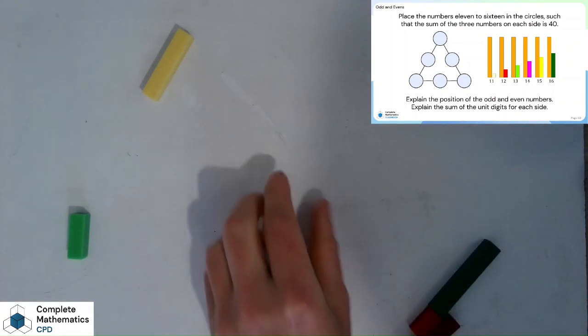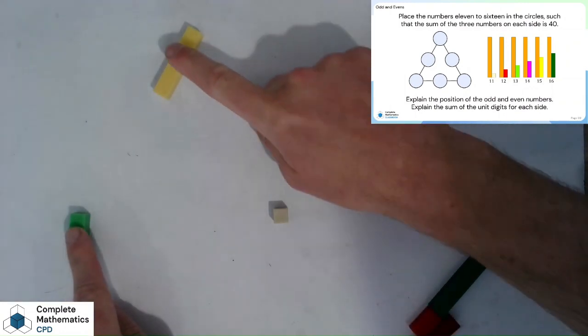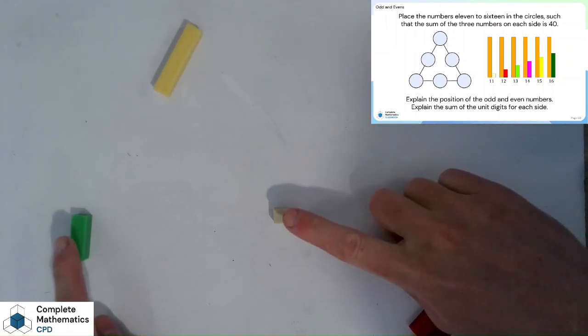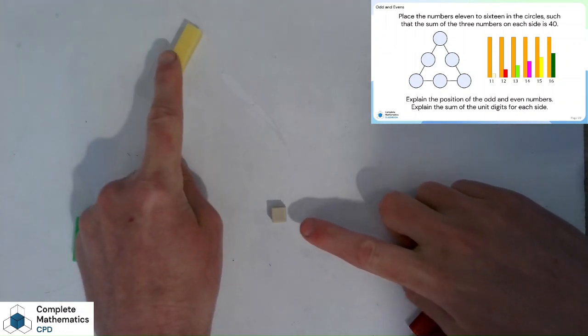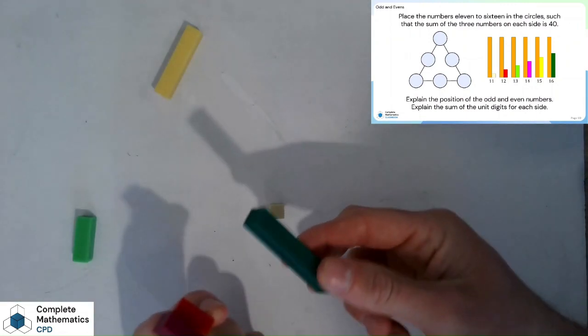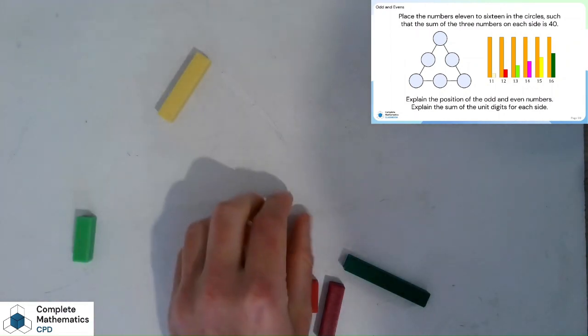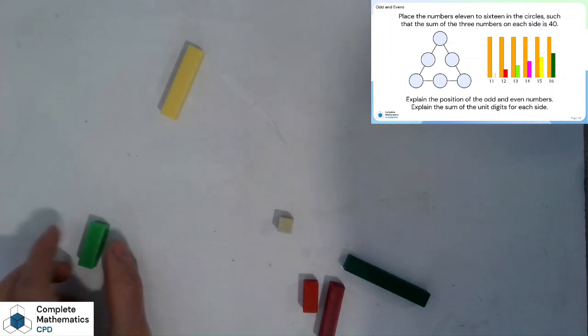Okay, so we've placed the odd numbers, and that has to be the case because I know that, say here, 3 plus 5 is an even total, 3 plus 1 is even, and 5 plus 1 is even. So all these are even totals at the moment, and I've only got even rods left to place. So now the answer is actually completely trivial. We just need to do our number bonds to 10.